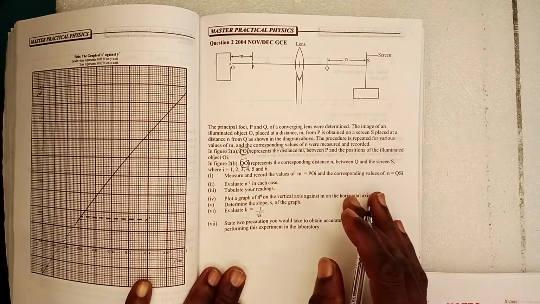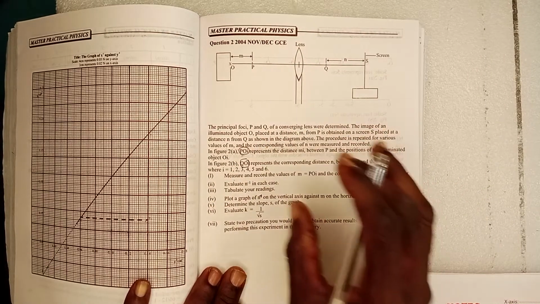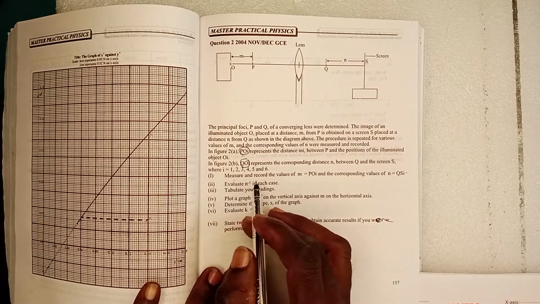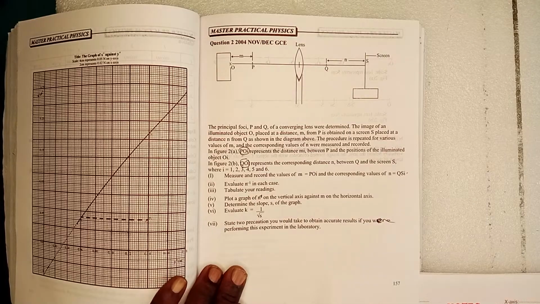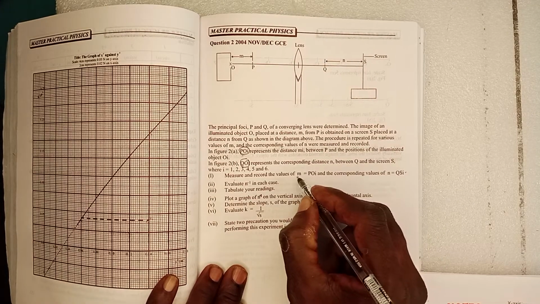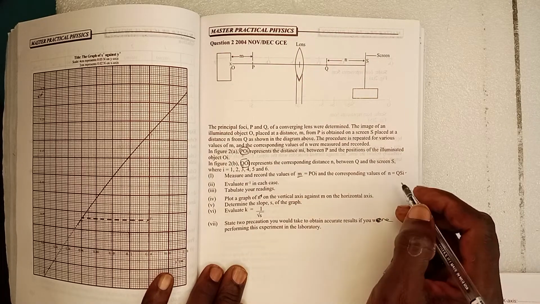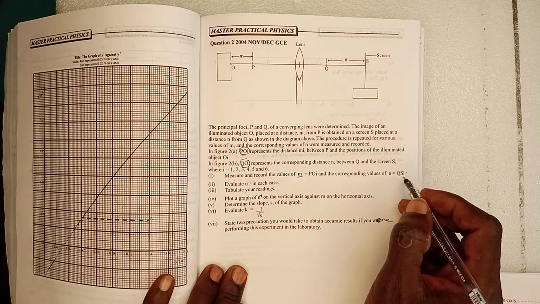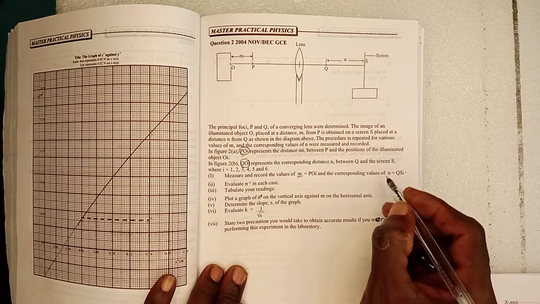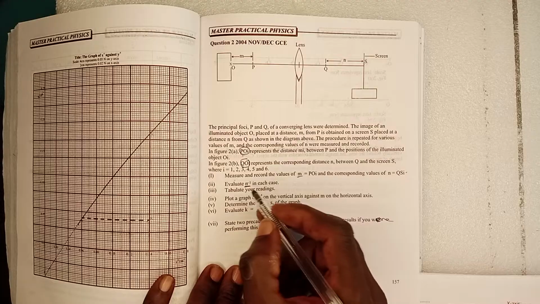For more clarification, just go straight to this particular line here. This is where you have all the parameters summarized. Here they were stated randomly. But where you see measure and record the values of, that is where you pick out the parameters neatly. So we have M as a parameter, which is equivalent to PO. We have N as a parameter, which is equivalent to QS. And then we also have N inverse as a parameter. In each case, evaluate N inverse.